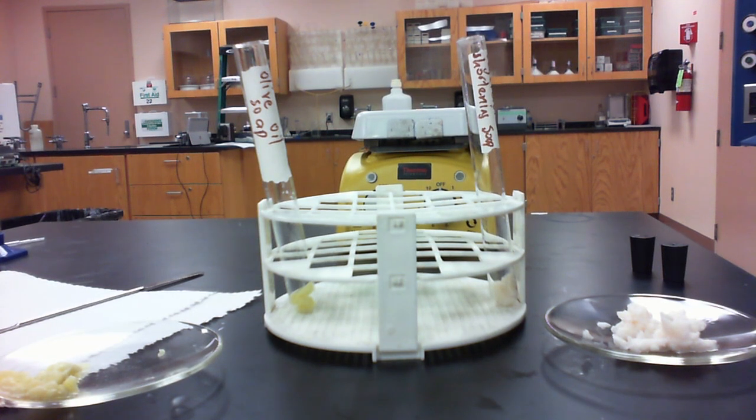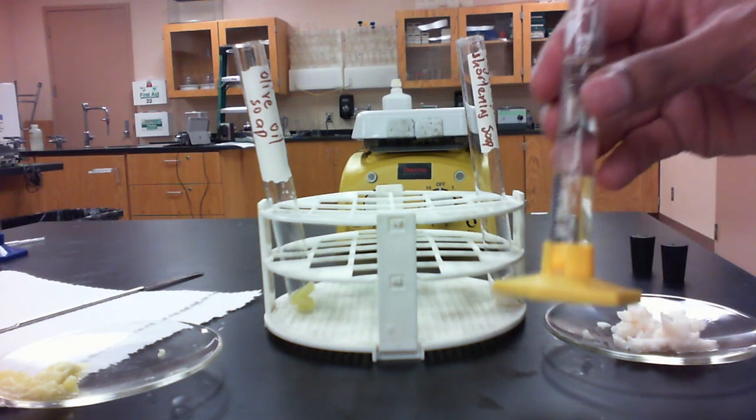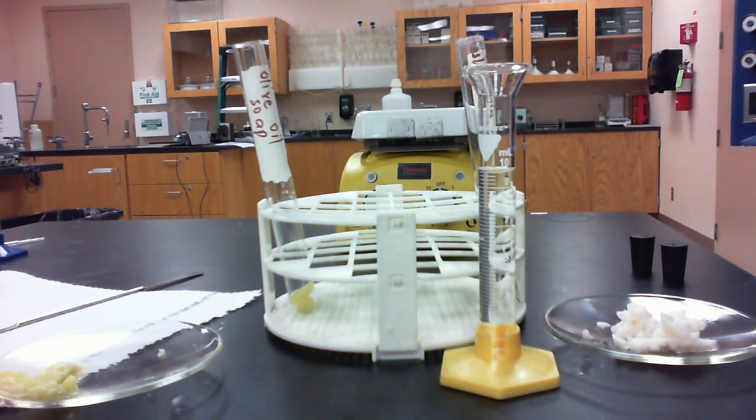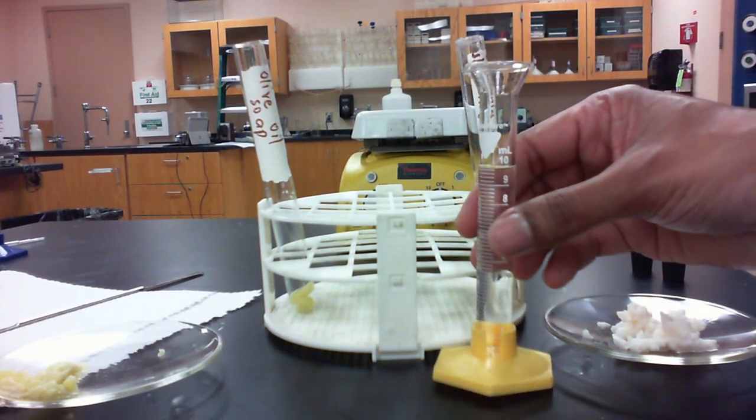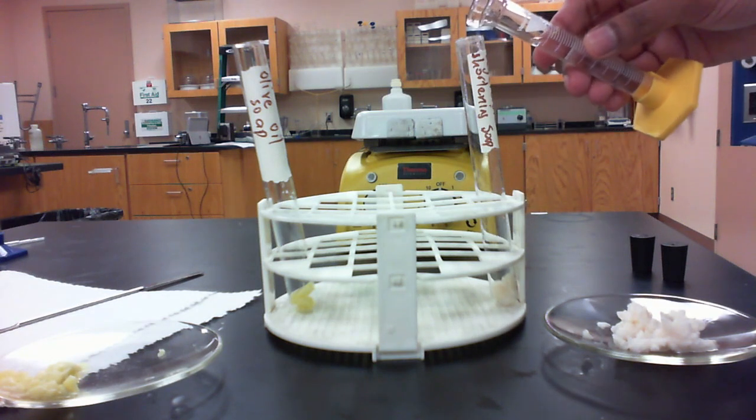The first one we're going to do is we're going to see and compare their foaming ability, and we're going to take about 10 milliliters of just regular old water, and we're going to add it to each of these.